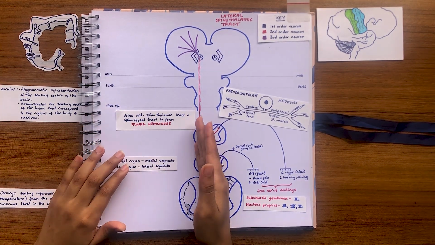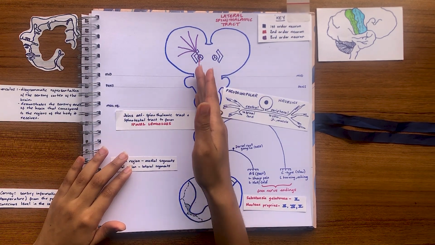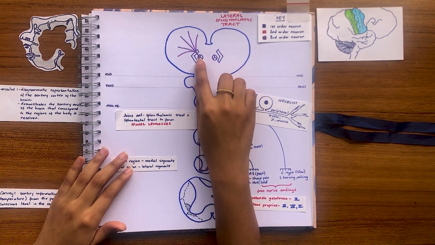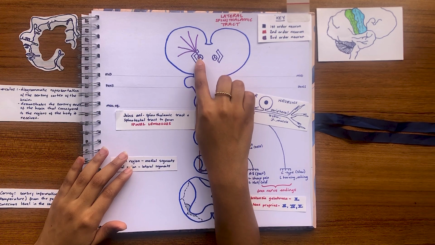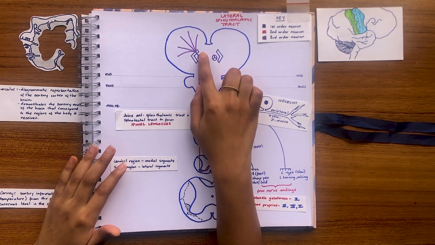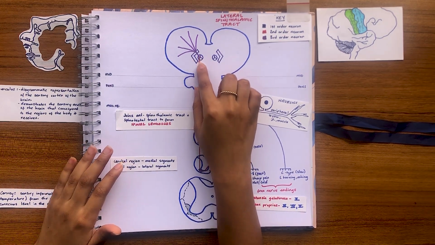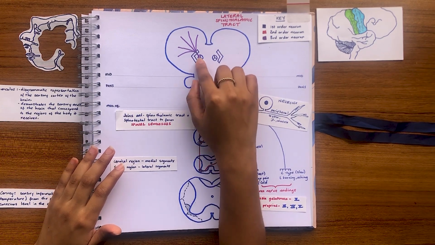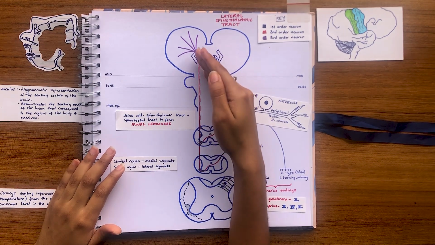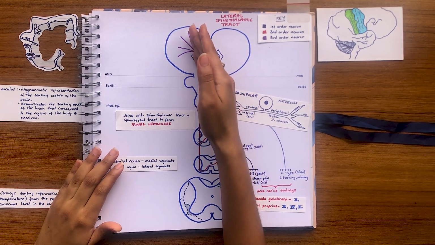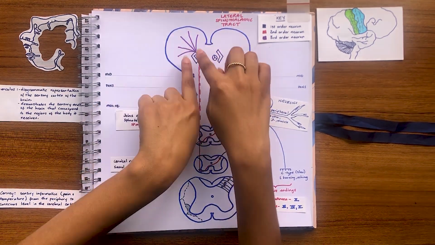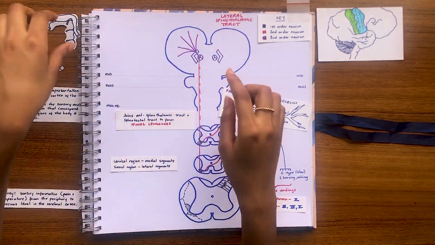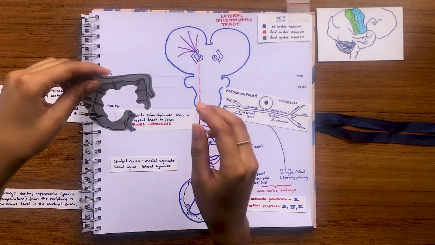And so this spinal lemniscus travels up towards the cerebral cortex, and it terminates in the ventral posterior lateral nuclei of the thalamus. As it does that, it makes a synapse with the third order neuron there, which then travels through the posterior limb of the internal capsule and runs along the corona radiata into the cerebral cortex.